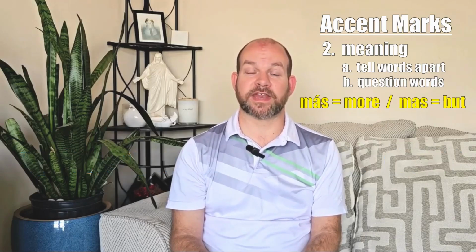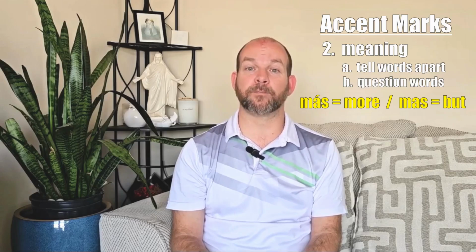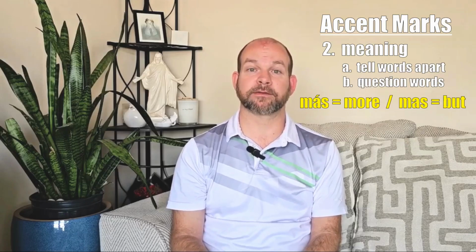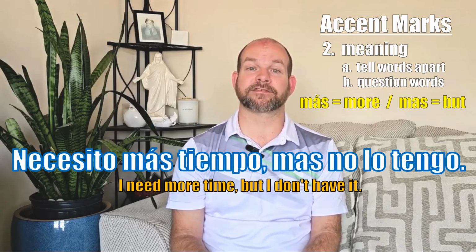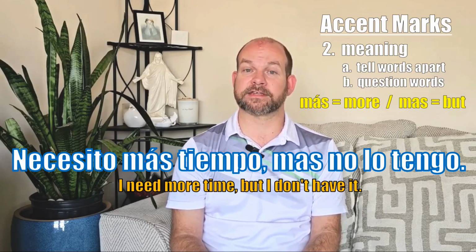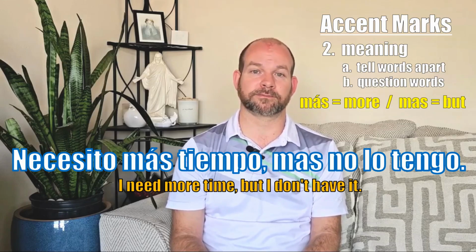We have más with an accent mark and mas without an accent mark. Más with an accent mark means "more," and mas without an accent mark means "but." It's more of a formal or literary "but." Normally we say pero for "but," but we could also say mas. So for example, "necesito más tiempo, mas no lo tengo." I need more time, but I don't have it. The first más has an accent mark because it means "more," and the second mas doesn't have an accent mark because it means "but."